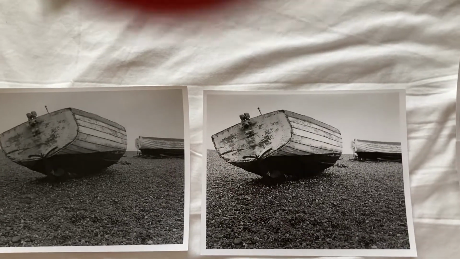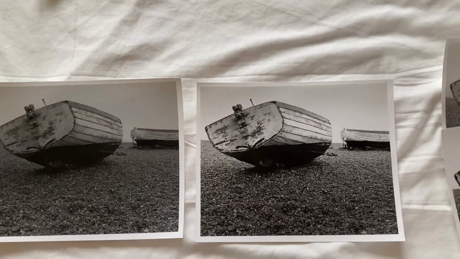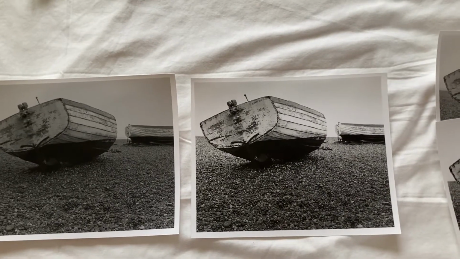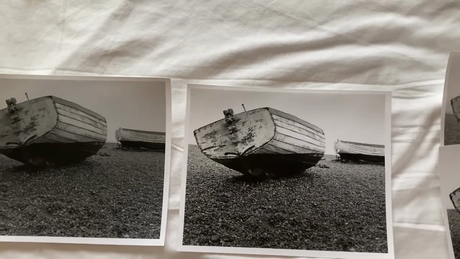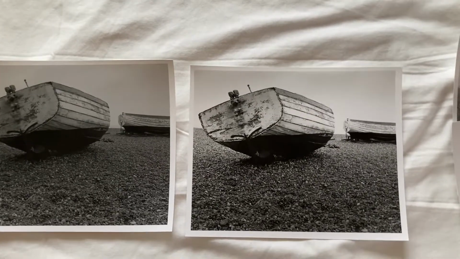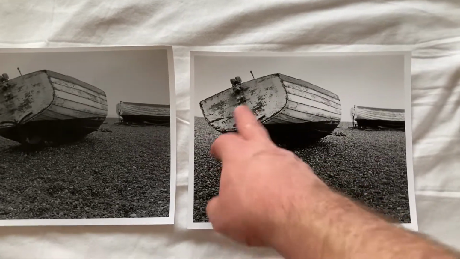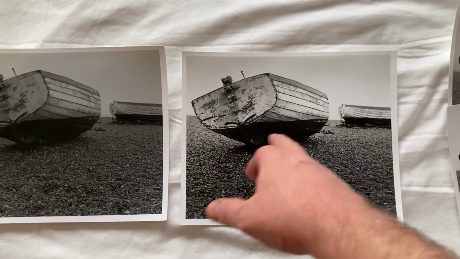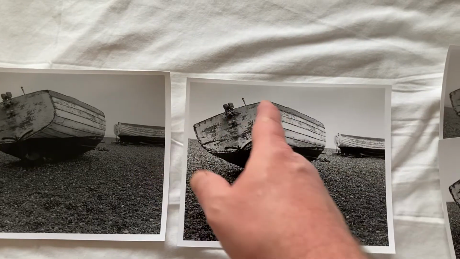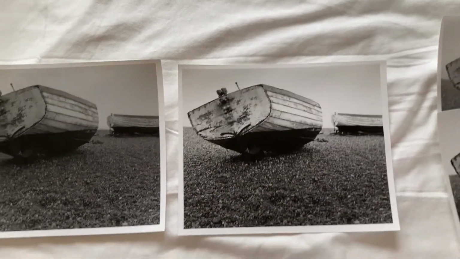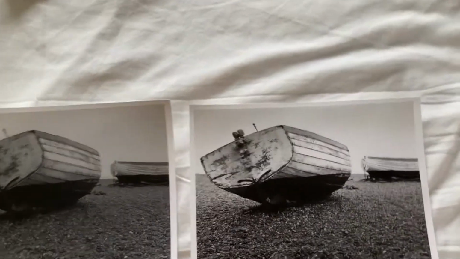So that has effectively allowed the eye to focus on that center part of the print, which is really the main focus and the main narrative to the print. So, with the boat and the light coming across, and the light in the sky effectively forms a nice frame to the actual print.